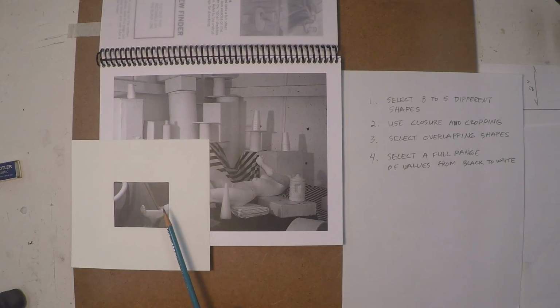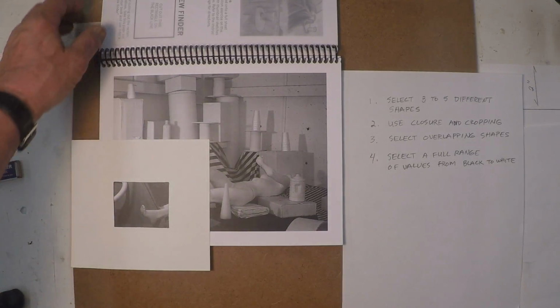We don't really have any overlapping shapes except for this one leg of the mannequin overlaps the other, and maybe this foot's in front of this cloth, but it really isn't indicating that much space because there's no cast shadows to it. There is a full range of values in this, but the composition in this one is not very strong. There's really not a lot of things going on, and in the central part of this picture it's fairly empty with a lot of diagonal directional lines leading off the top of the composition.